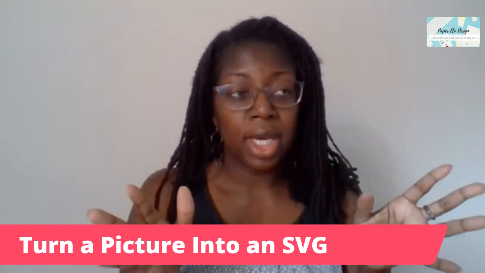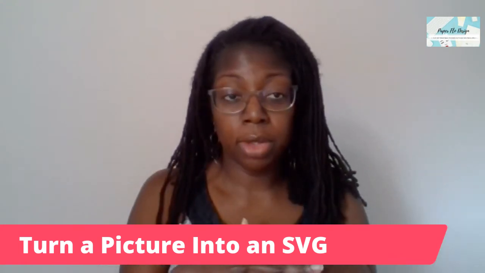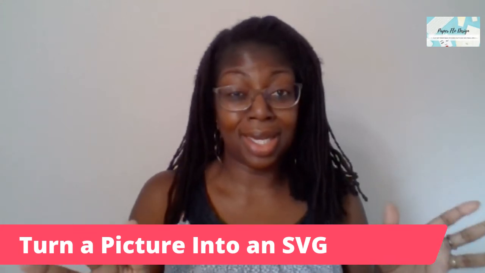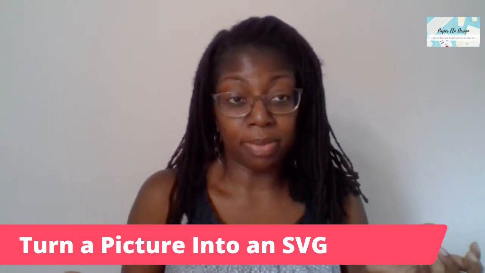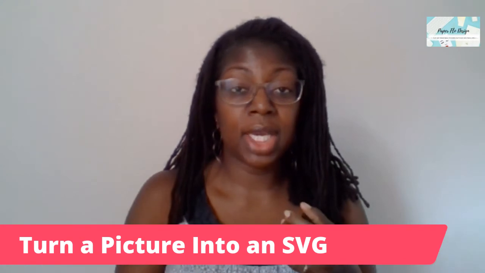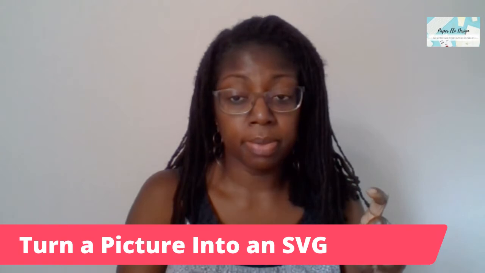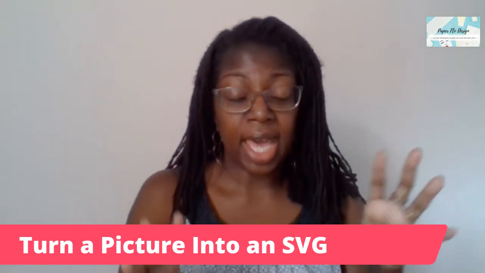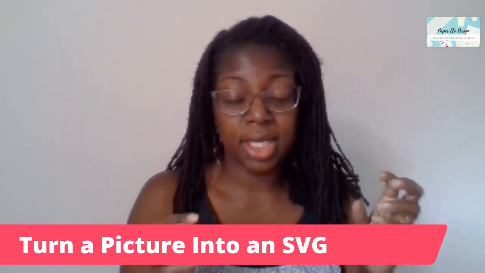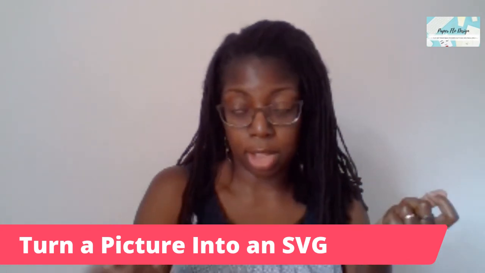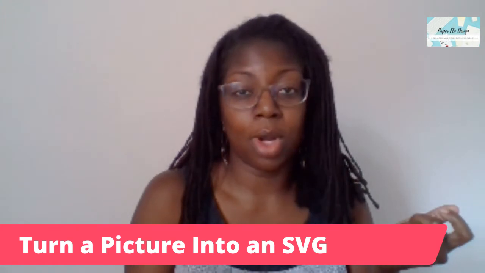And you try to do that in a raster program like Photoshop. When you go and blow up that picture, it's going to be really pixelated and it's just not really going to look great. The benefit of using an SVG is that you can take that same small picture and blow it up, and it doesn't change the quality of it. It keeps that same crisp quality that you started with, assuming that you started off with a crisp quality picture.